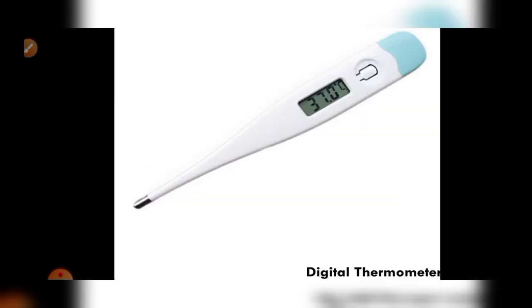Now, this is a digital thermometer. Most of the common thermometers are mercury thermometers, which use a liquid metal called mercury for their working. Mercury is a toxic substance, that is, a poisonous substance, and hence it is very difficult to dispose of safely if a thermometer breaks. So there is a lot of concern over the use of mercury in thermometers. These days, digital thermometers are available which do not use mercury.